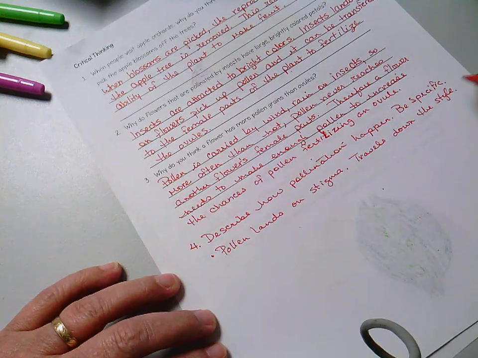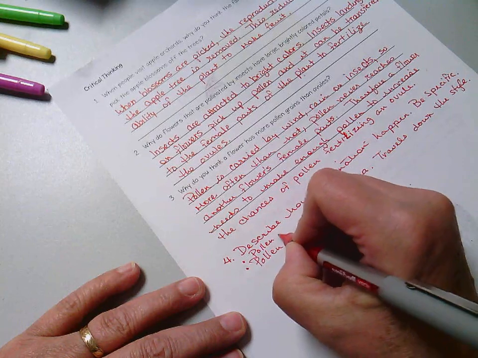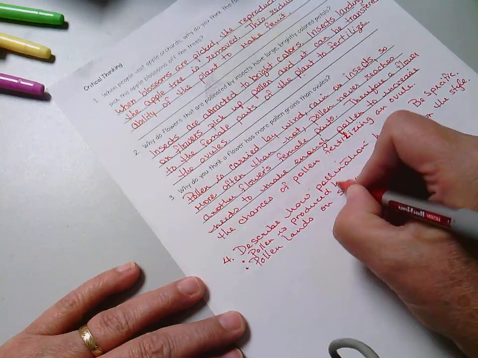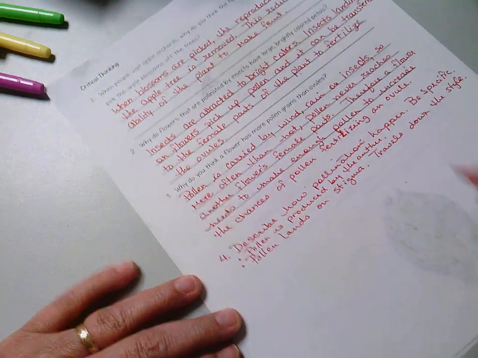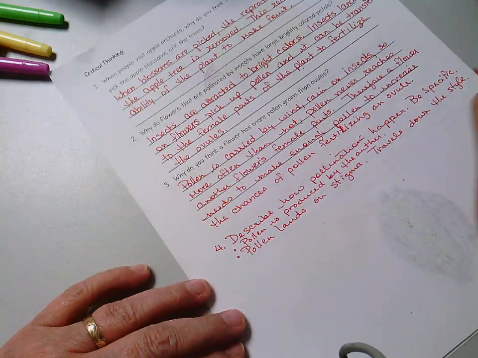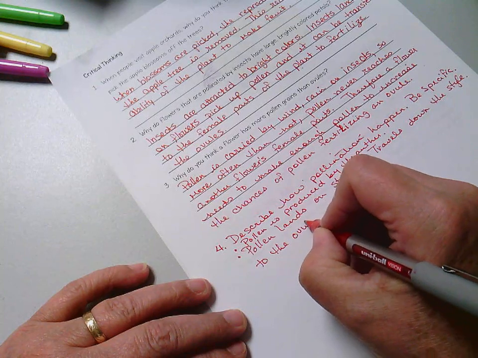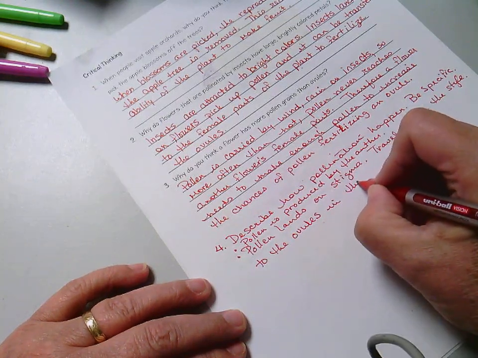Well, even before we get to the stigma, where does the pollen come from? Pollen is produced by the anther, right? Then it lands on the stigma, then it travels down the style to the ovules and the ovary.